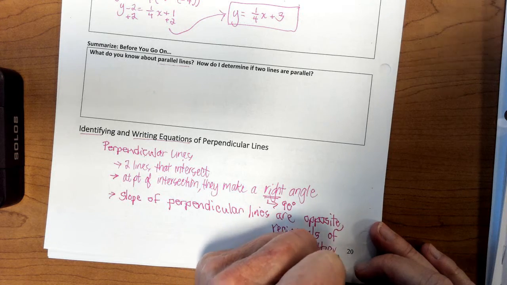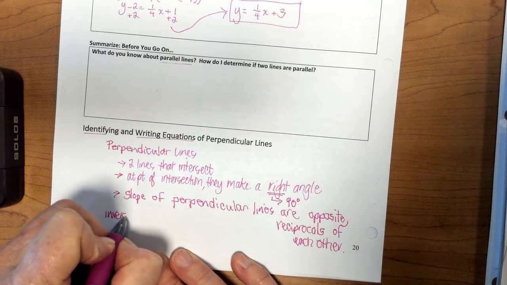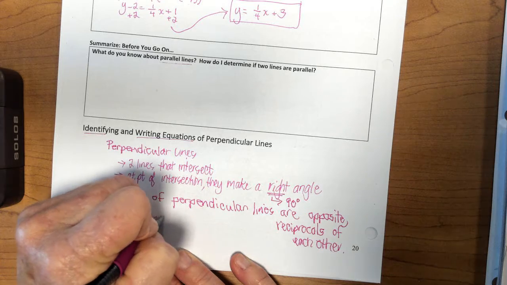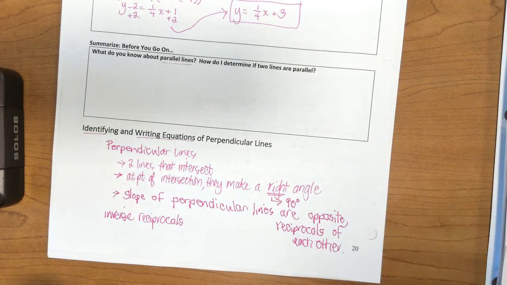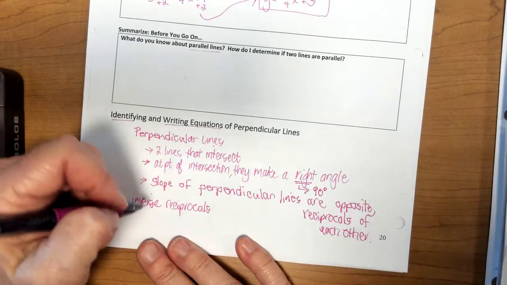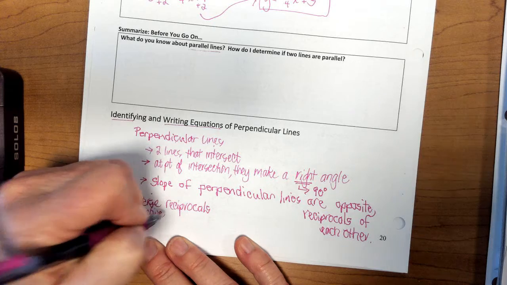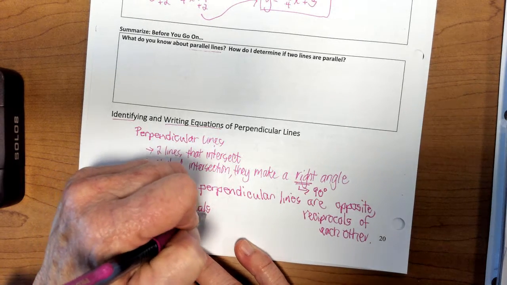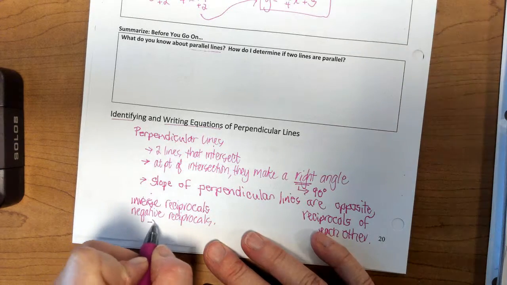They are also considered inverse reciprocals. I've even heard people say negative reciprocals, but I worry about that term because when I think of a negative, I think of a negative number with a negative sign in front of it.